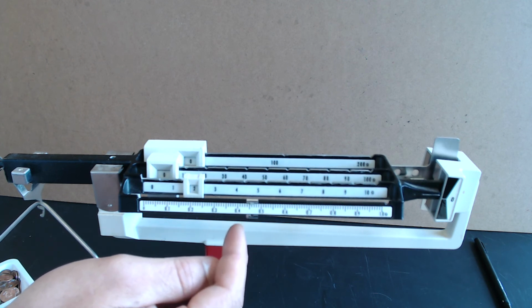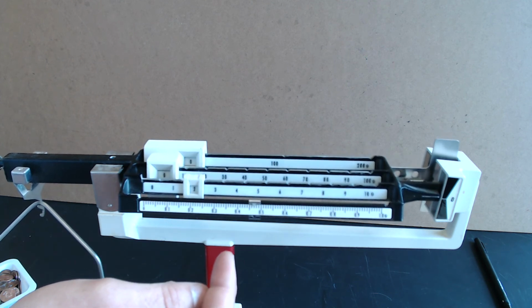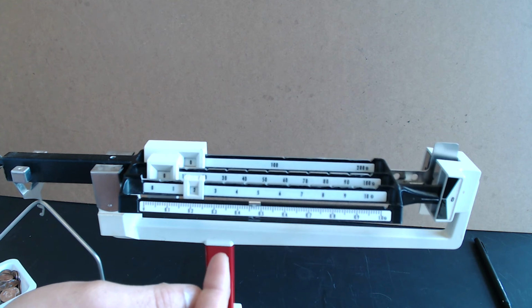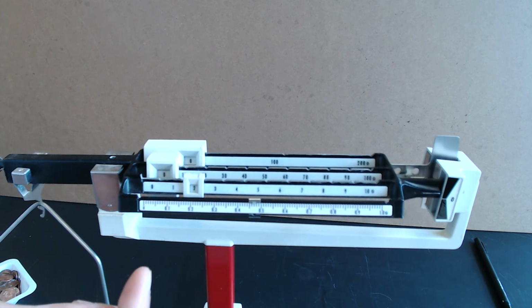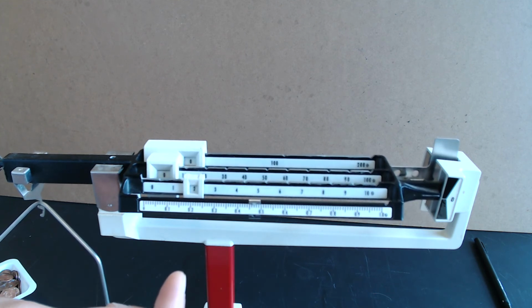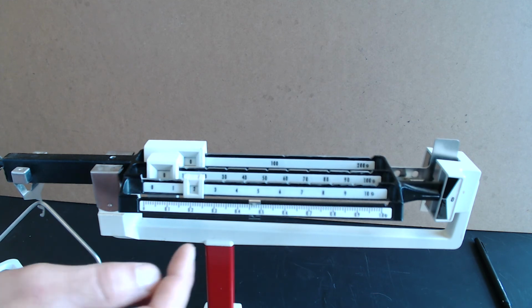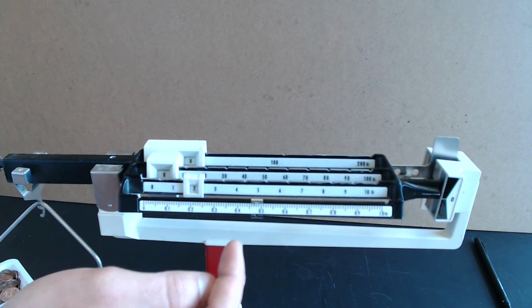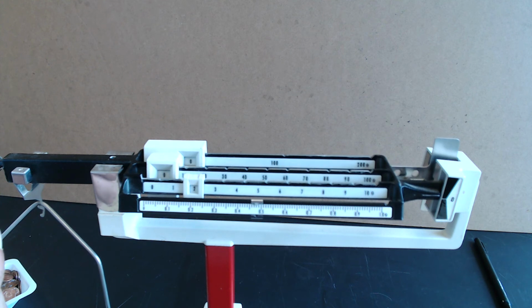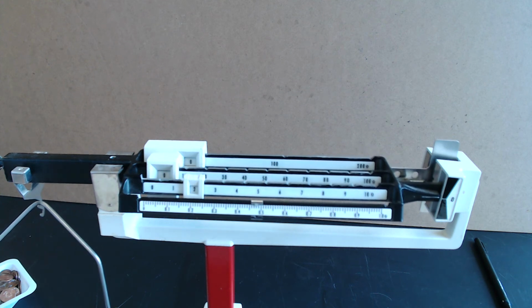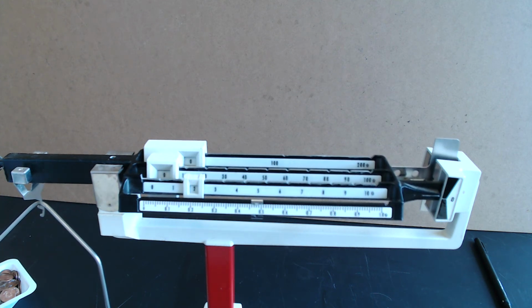Now you can see why we use digital scales, because this is a little bit slow, but it's a good way to test your knowledge of the major and minor scales. Just going to wait for it to 0 out. All right, we're pretty close there, okay? It'll settle down. So we're going to zoom in for you to be able to make your final measurement.